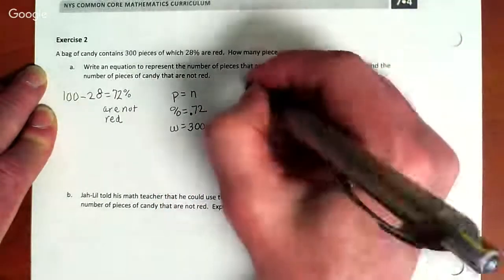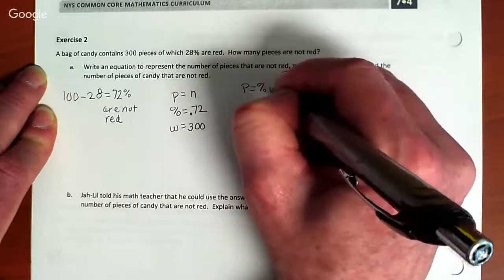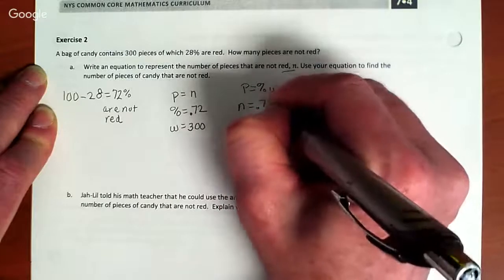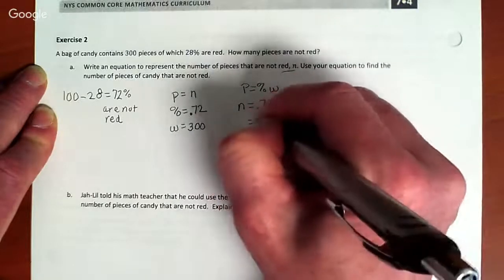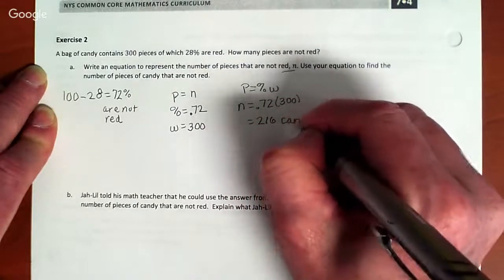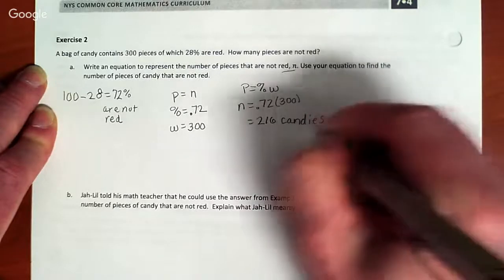So using our formula, or P equals percent times whole, we can have N equals 0.72 times 300, which then would be 216 candies. Are not red.